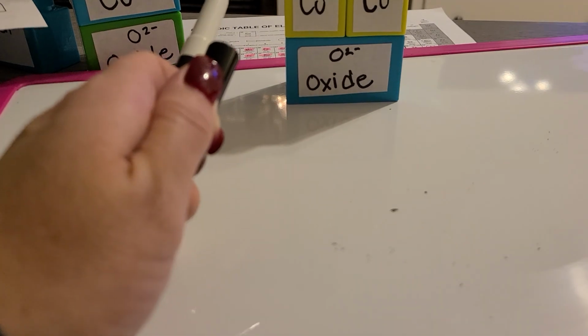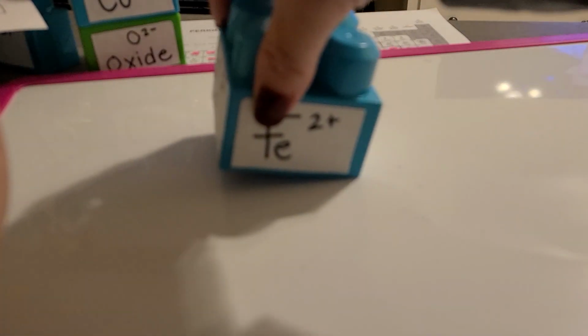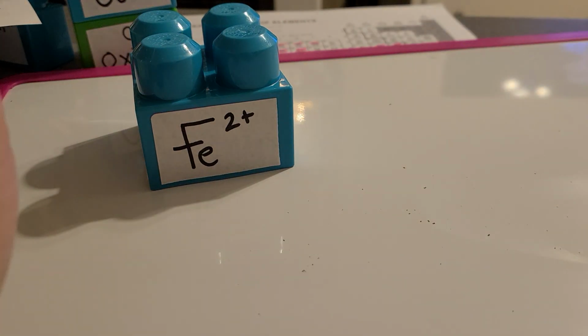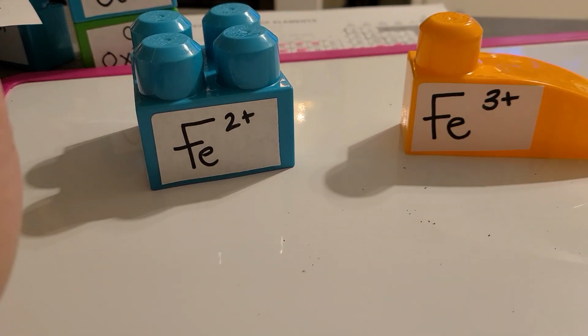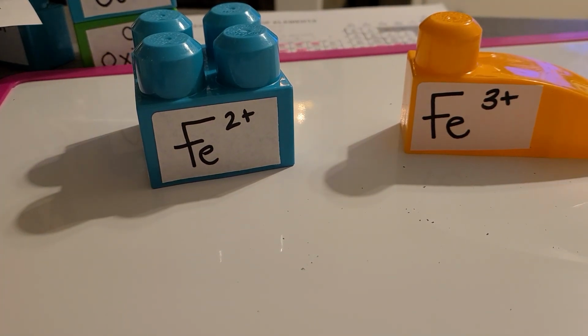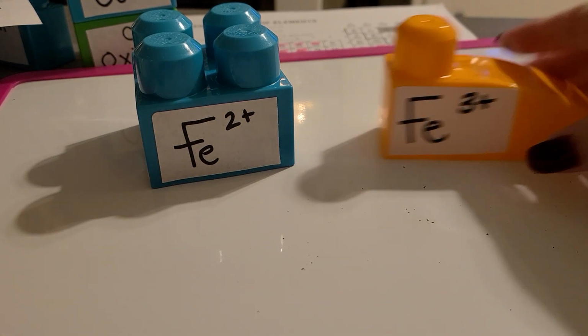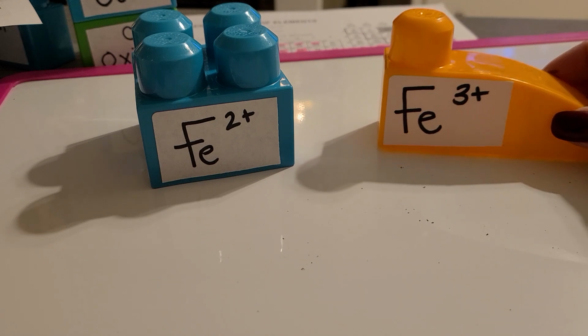All right, let's try one with iron. So iron makes either a 2 or a 3. So here's iron 2, and here is iron 3. I know I ran out of 3 peg ones, but there is 3 spots underneath there, so you know that it needs 3.